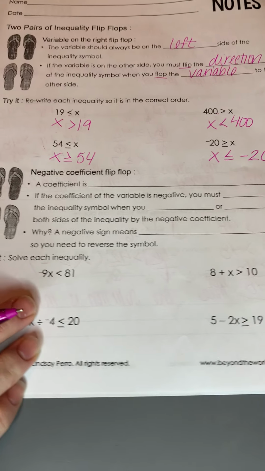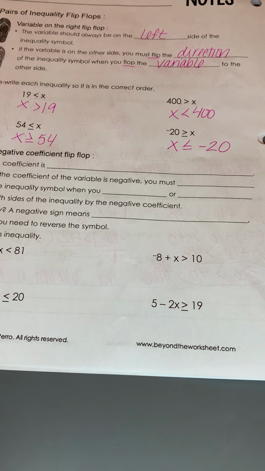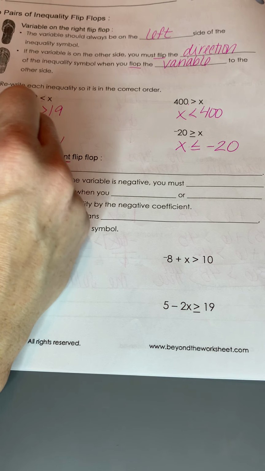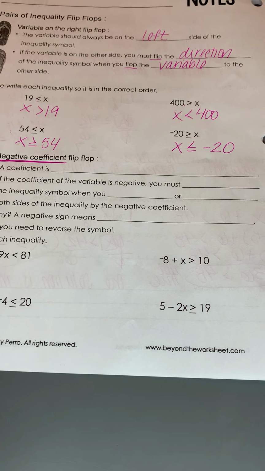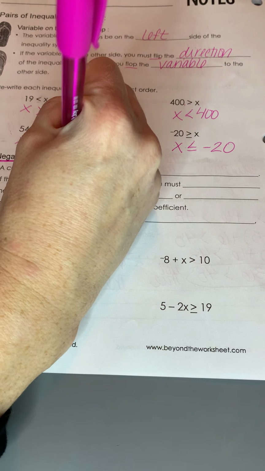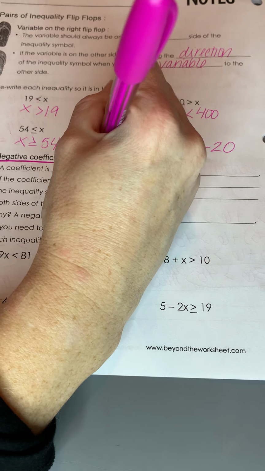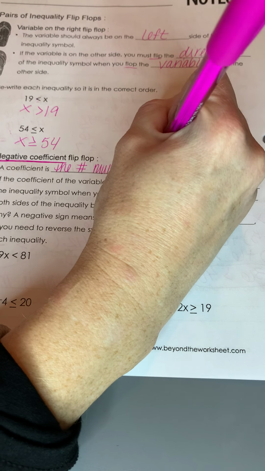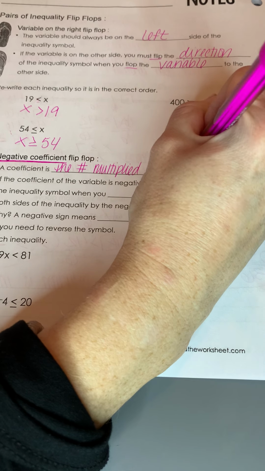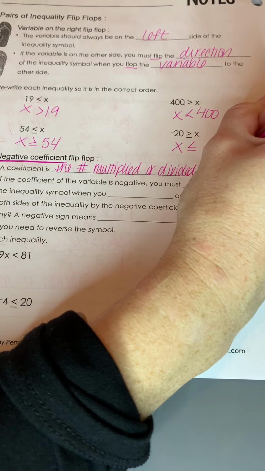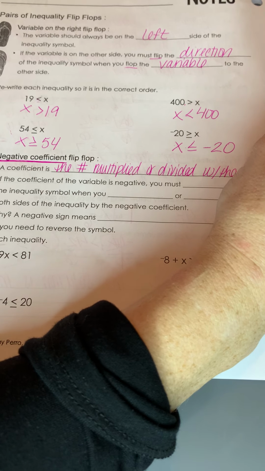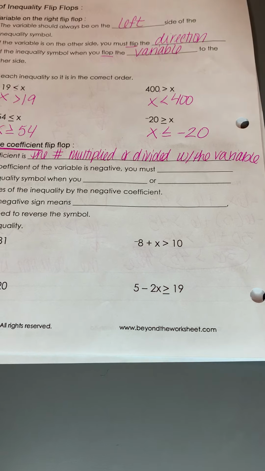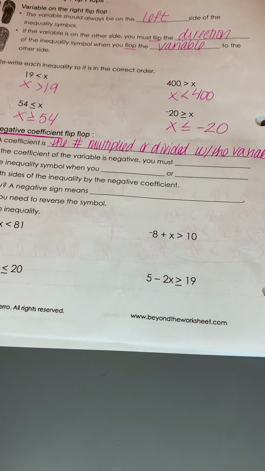Okay, so here comes in why our solution was wrong on the front. This is if you have a negative coefficient. So coefficient, as a reminder, is the number multiplied or divided with the variable. So if the variable is being multiplied by it, or if it's being divided by it, that's the coefficient.